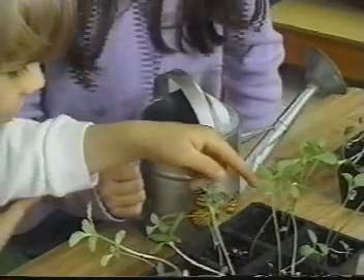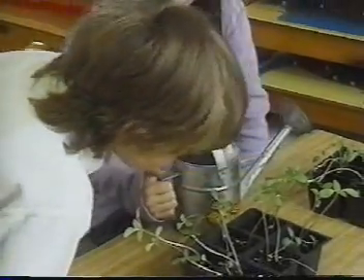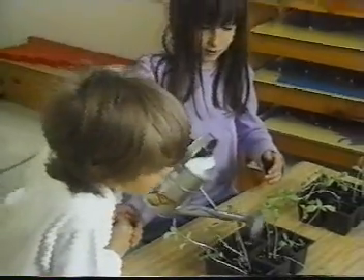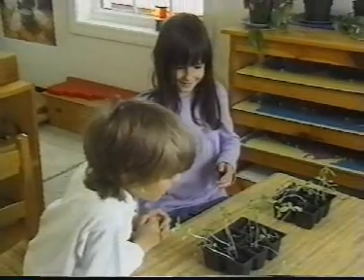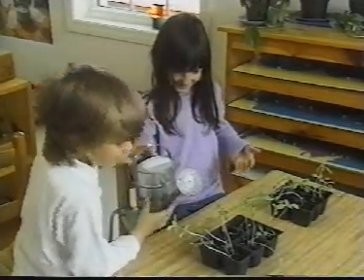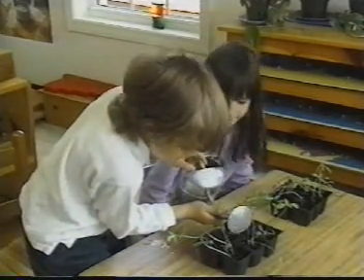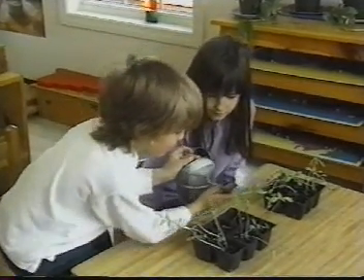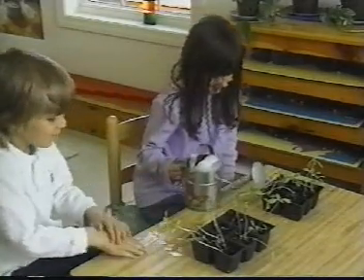pushing in the chairs, cleaning off the tables, and caring for the living things that are within the classroom environment, watering the plants, washing the leaves of the plant, and caring for the animals. So there are many extensions to the area of the care of the environment, and many activities that you see the children engaging in a Montessori classroom.